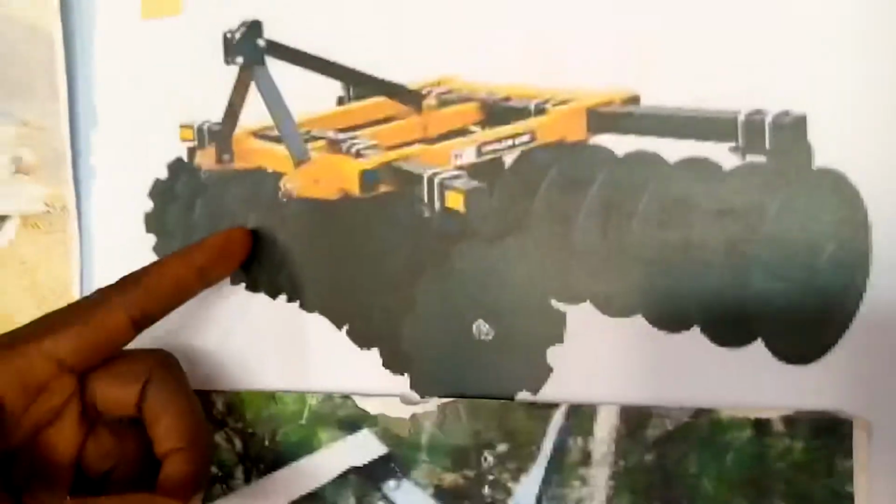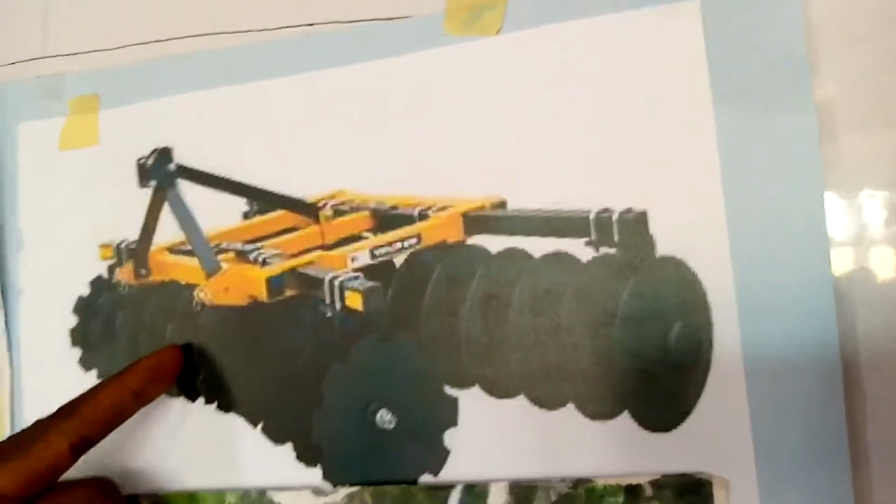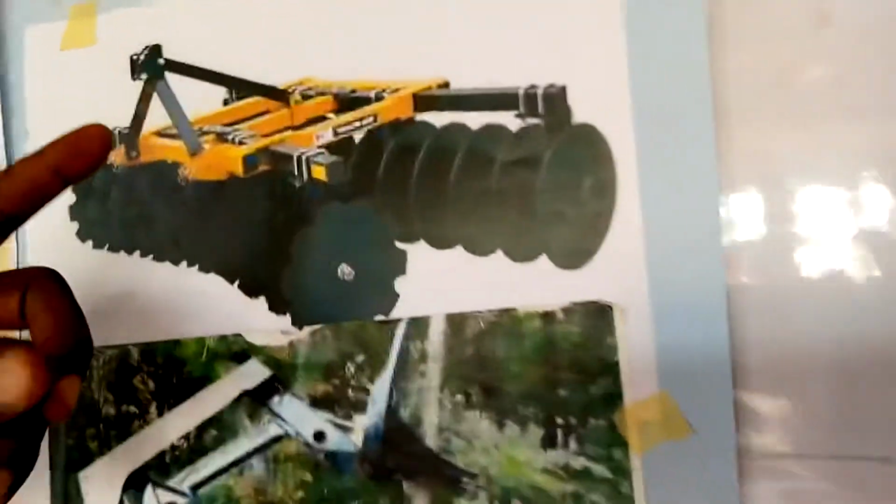Then you use this one that makes the soil smooth. Then after that, you can plant. That's why it is called secondary tillage implement. This one is called primary tillage implement.